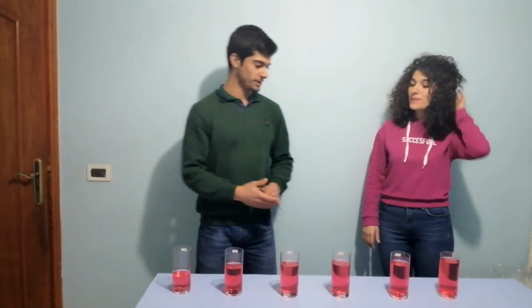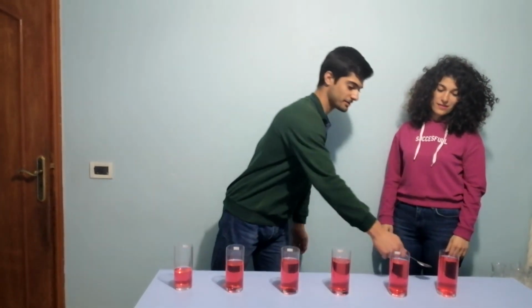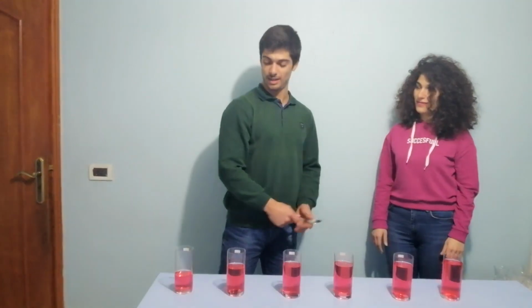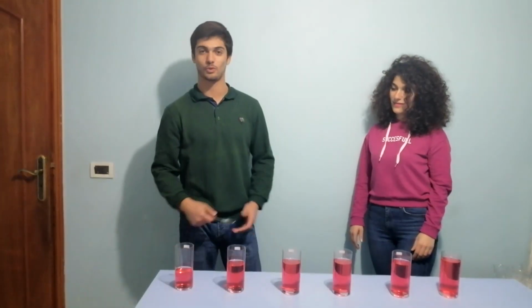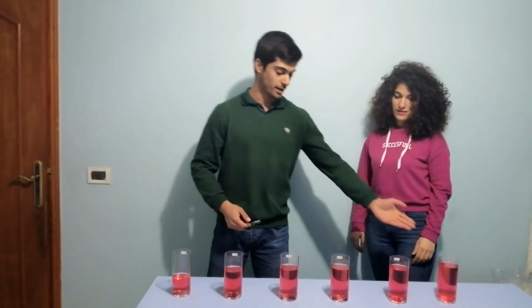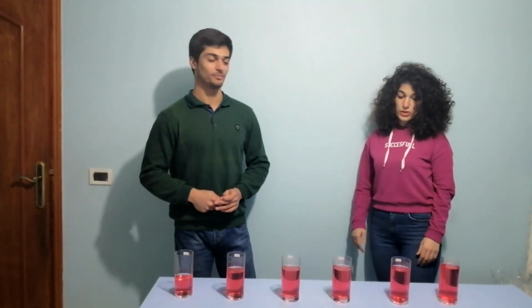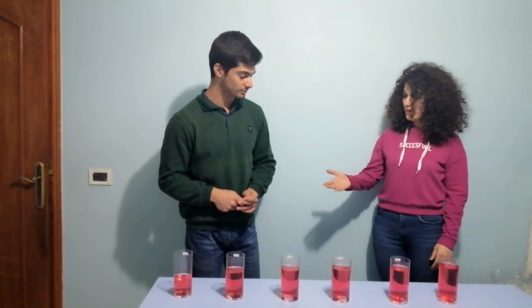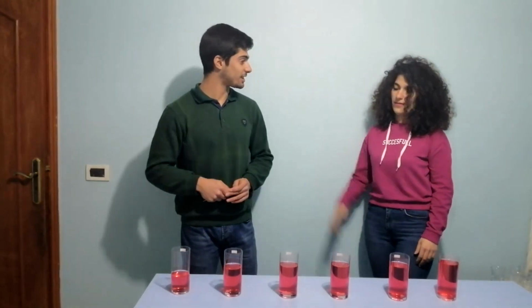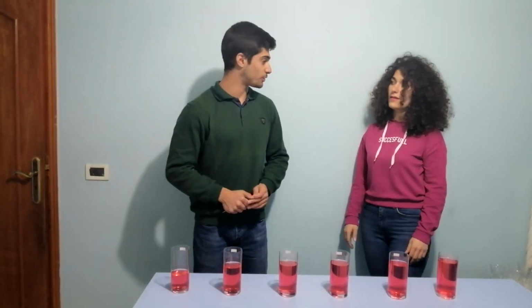Okay, simply by hitting the first glass, we get a frequency, and hitting this one, we get a different frequency. That's because these glasses have different levels of water in them. So as you decrease the level of water, the frequency should increase. Yes, so it's inversely proportional to the frequency.